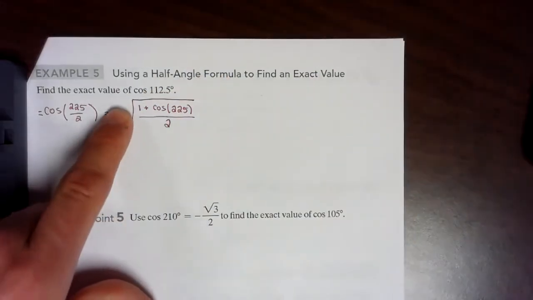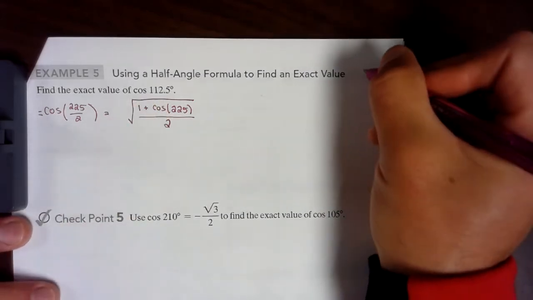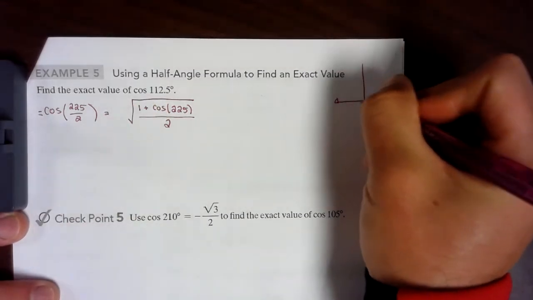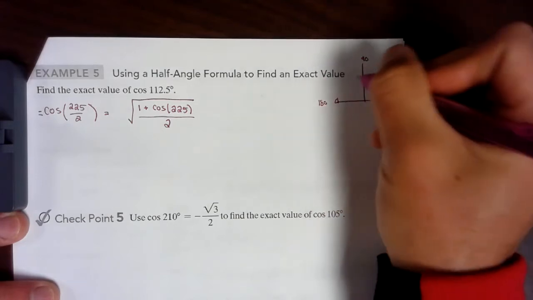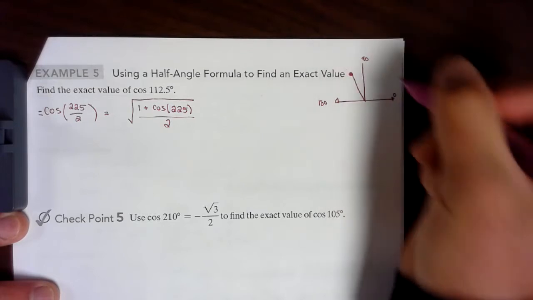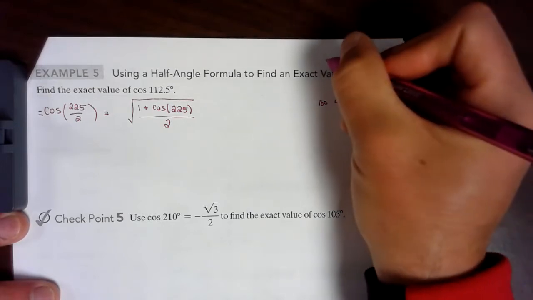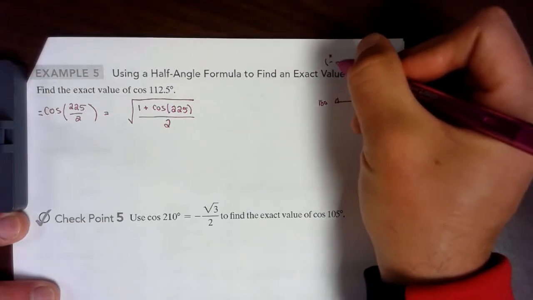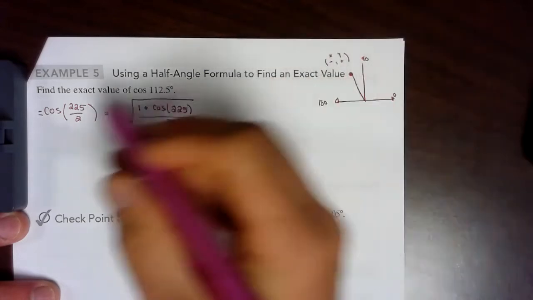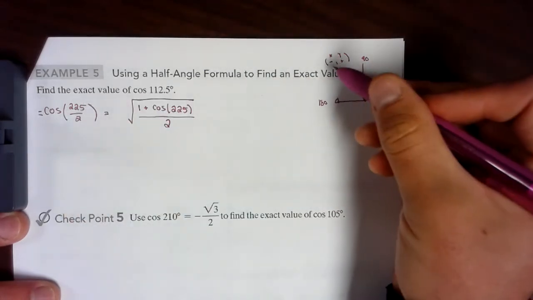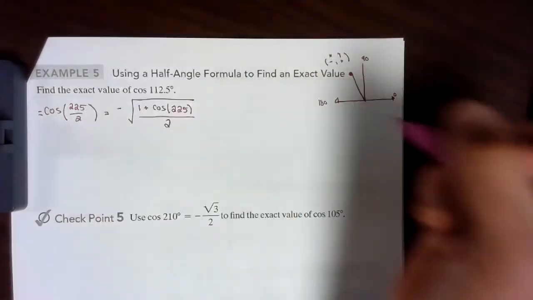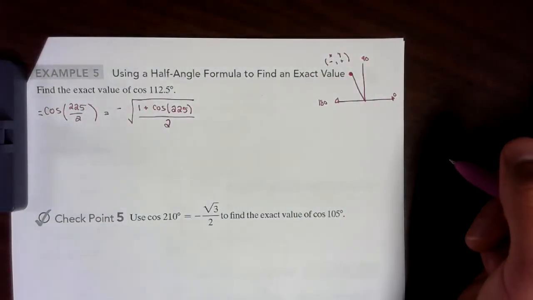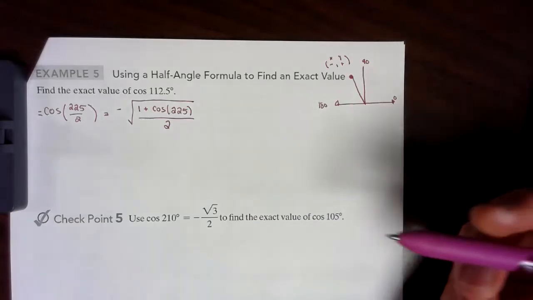Well, let's figure out if we want plus or minus here, and this depends on where 112.5 degrees falls. We've got 0 degrees, 90 degrees, 180 degrees, so it's somewhere over here. When we're over here, we know that x is negative, y is positive. Since we're dealing with cosine, cosine is the x coordinate. So cosine of any value in the second quadrant is going to be negative. So we're going to use the negative root here.